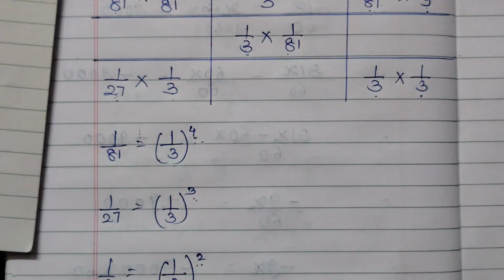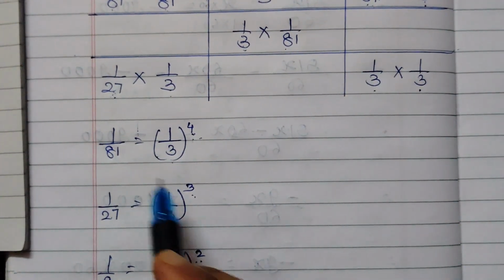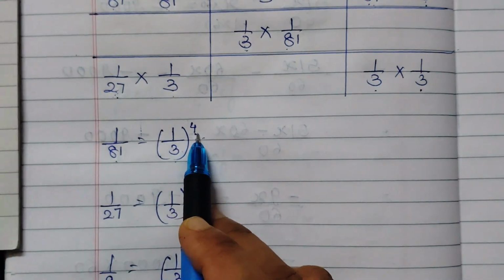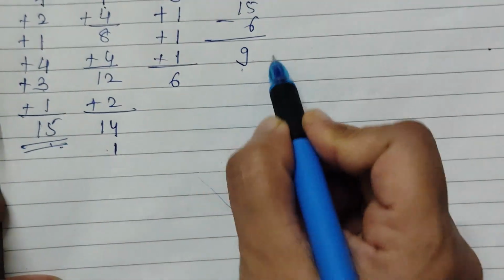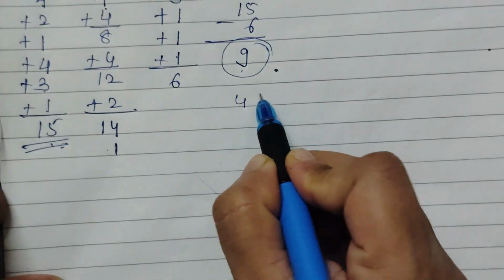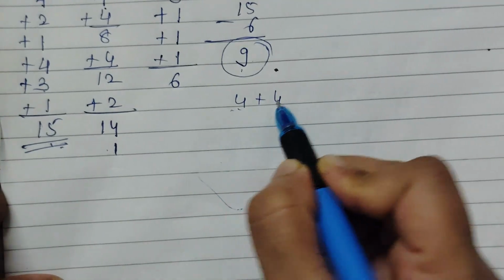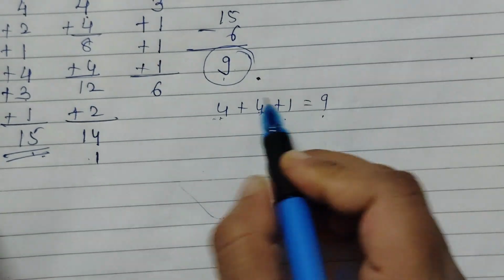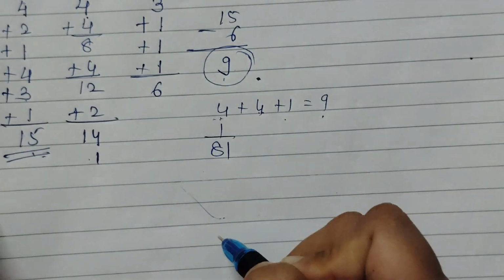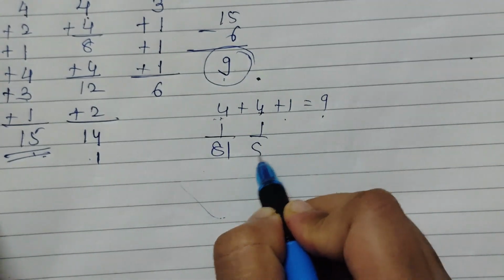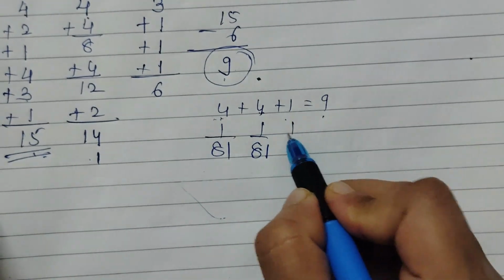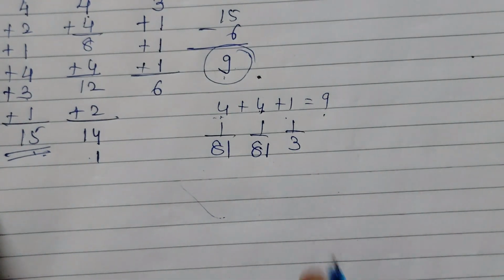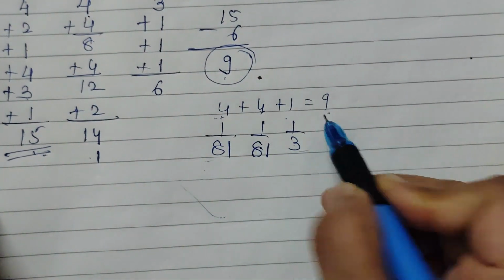So see how we can make 9 times. 1 upon 81 is how many times? 4. And we want to make 9 times. So if we write 4 plus 4, 2 times, 4 plus 4 is 8, and plus 1 is what? 9. Right. So what is our 4? 1 upon 81. Again 1 upon 81. And what is 1? 1 upon 3. So this will give us 9 times.